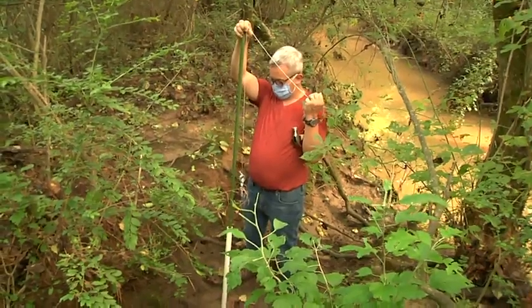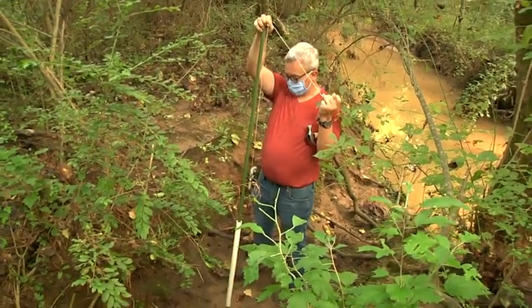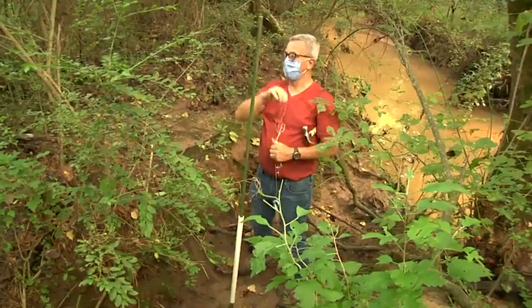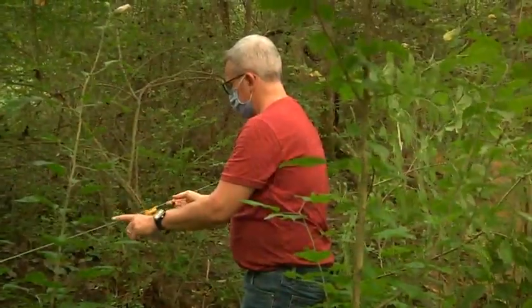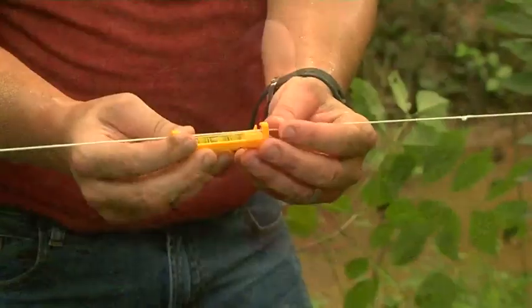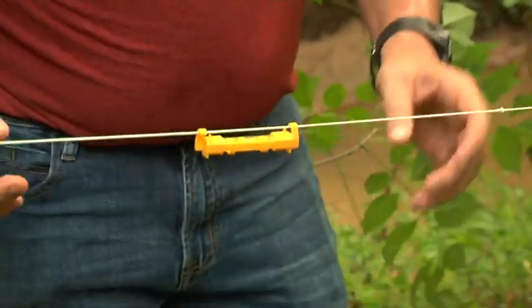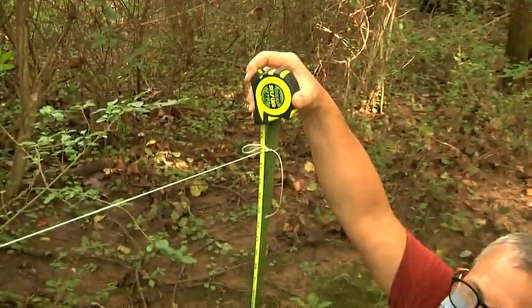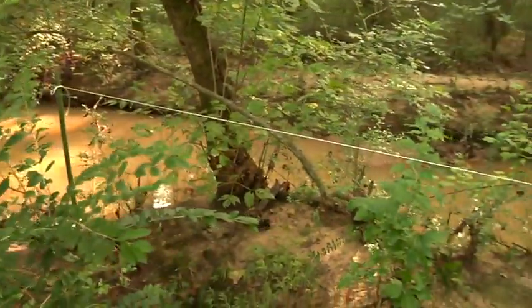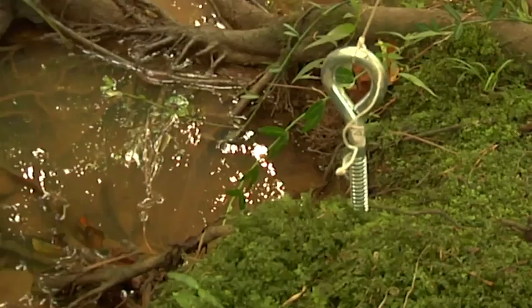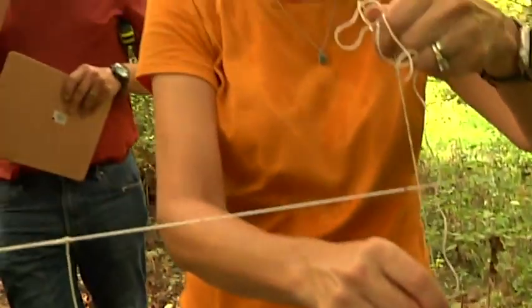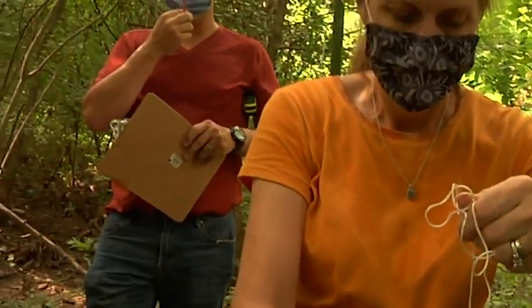We use a level against the stake to make sure they are both straight up. We don't have the right level today, so we are using a plumb to make it as vertical as possible. We hang a level on the string and adjust the strings on the stake so that the bubble is in the center of the level. Once we have the string at the same elevation for both stakes, we hang the plumb from the string. The plumb should just touch the bottom of the stream bed. Then we measure the length of this string with the plumb. This string length gives us the depth of the stream bed from a set point on the stake.